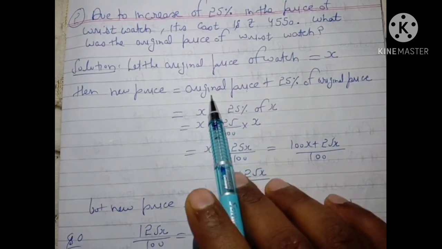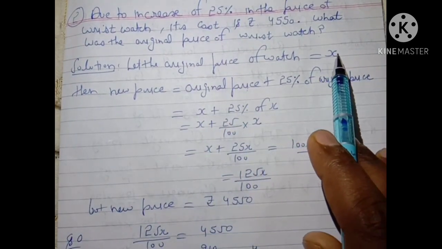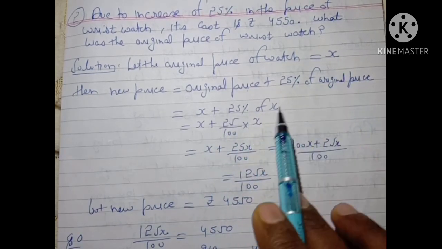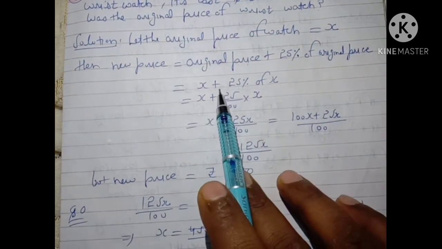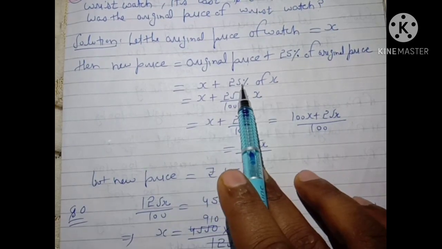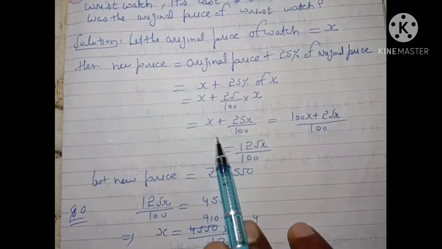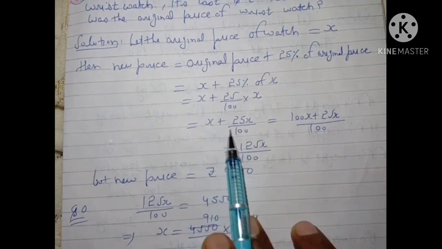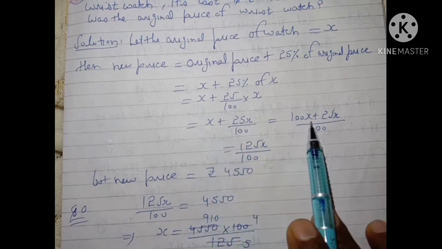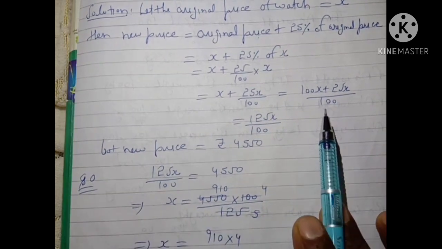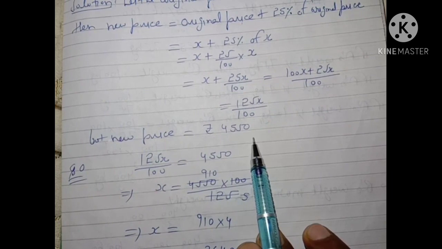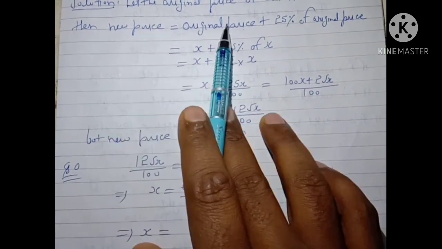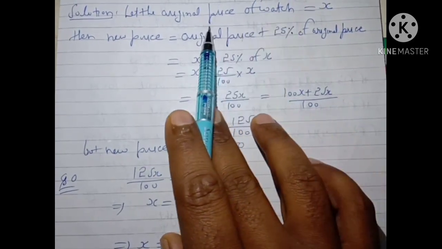Now you can see the original price, let's suppose it is X. So here it is X plus 25% of the original price, which is X. Now X plus 25% of X means 25 over 100 into X. Then X plus 25X over 100. After taking the LCM it will become 100X plus 25X over 100. Then it will become 125X over 100. In this way we can find out the new price by using the variable X for the original price.